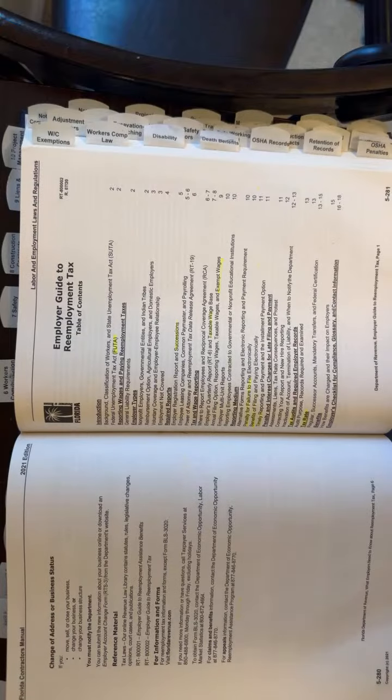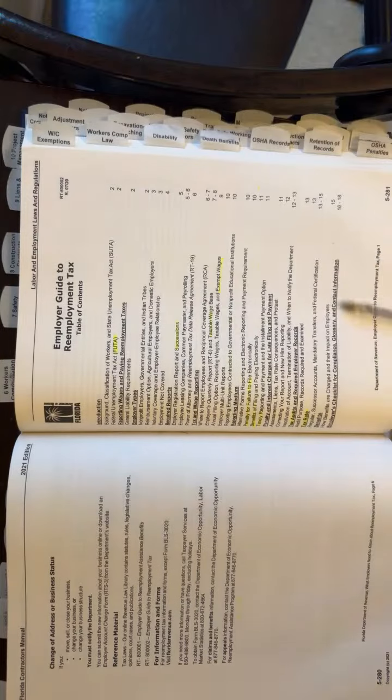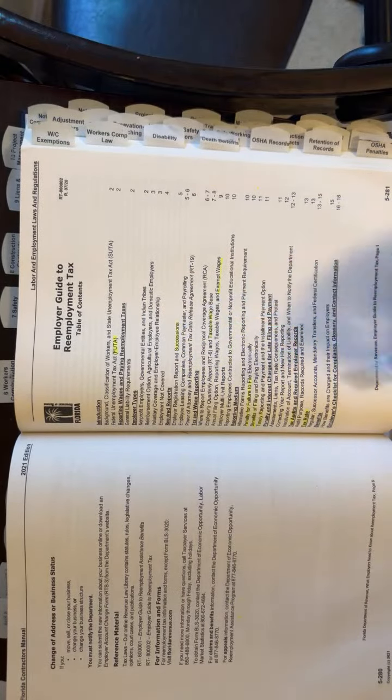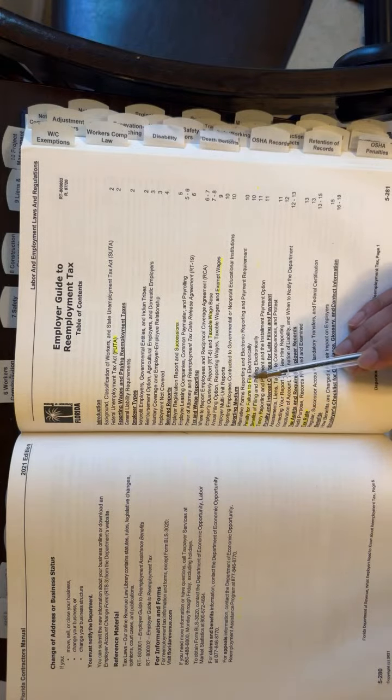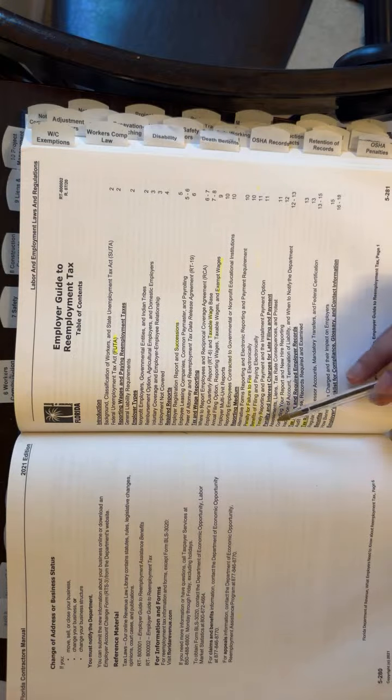And then page 281, it's a part of the tax guide reemployment page. Let's go ahead and highlight FUTA, also highlight report and succession, highlight taxable wages and exempt wages, highlight penalty for failure to file, benefits of filing, timely reporting, tax audits, tax rate.